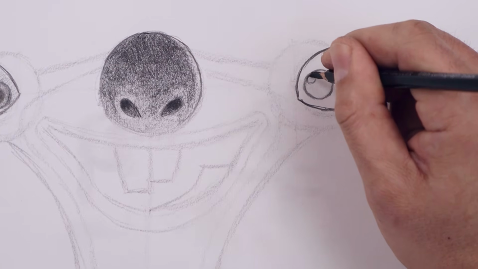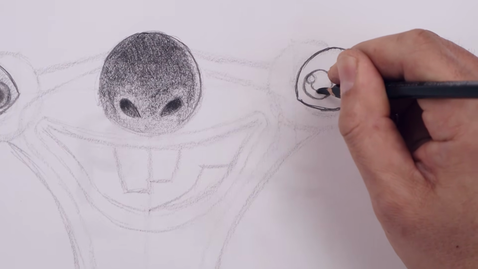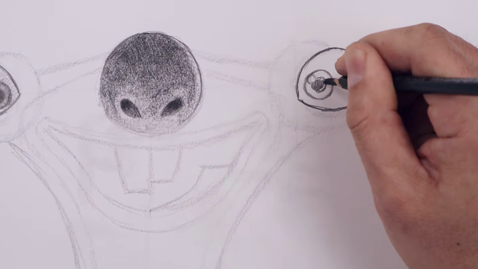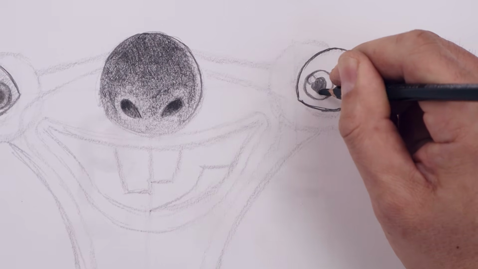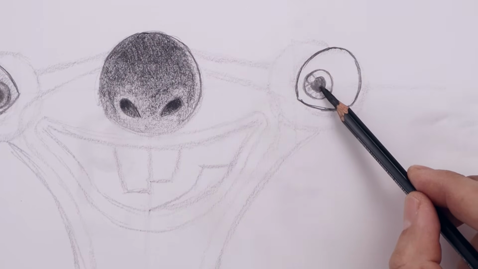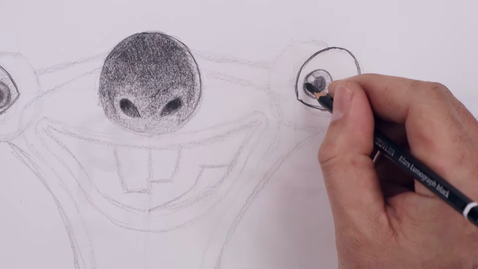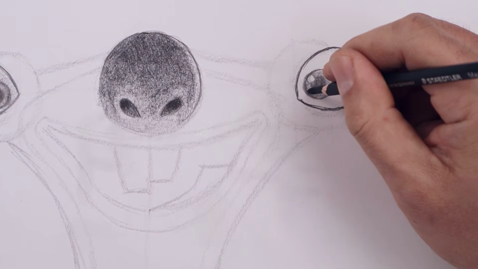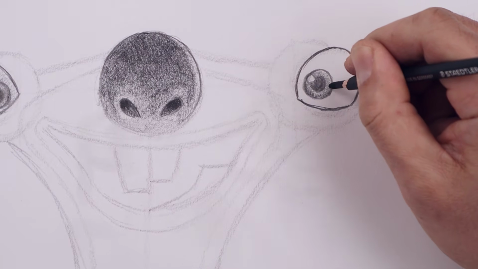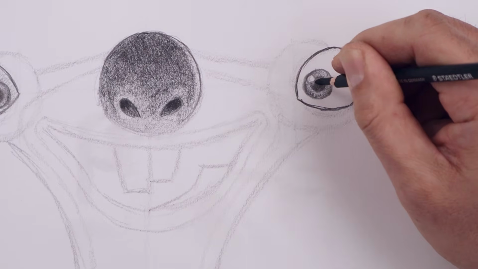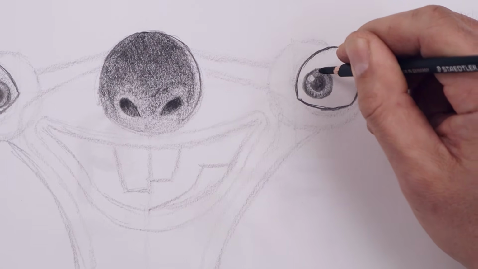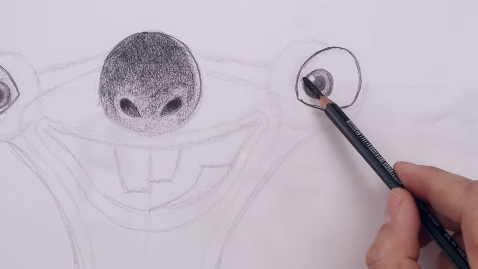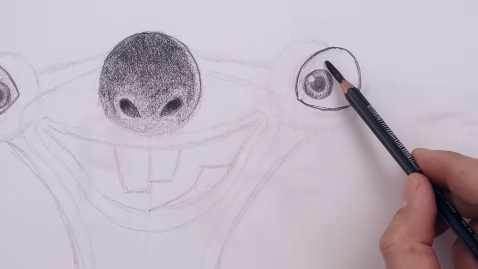Then again, just adding that highlight on the top, tucking the pupil in behind, and then we'll darken up the center. And then again, we're just going to add a light shadow across the top.